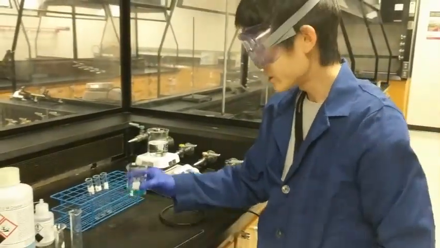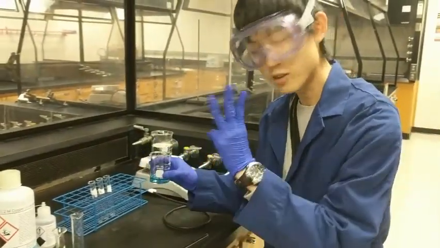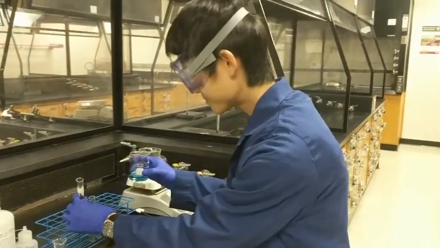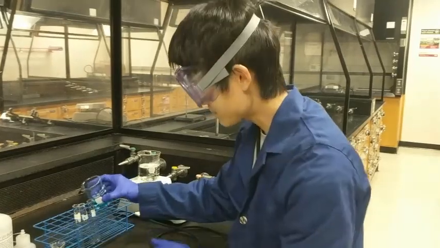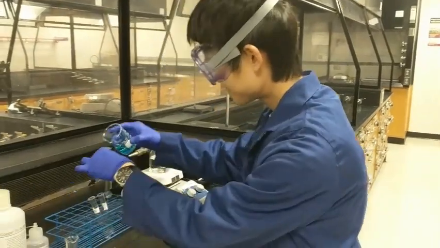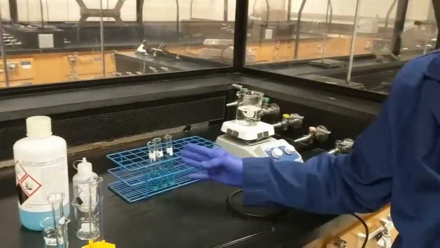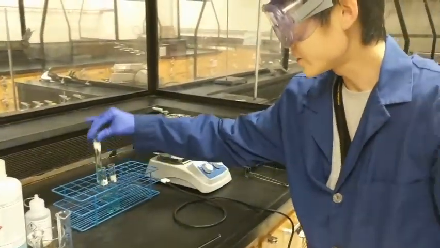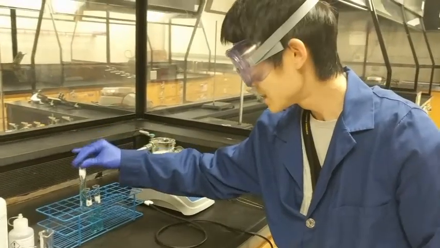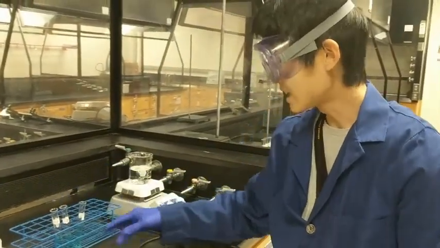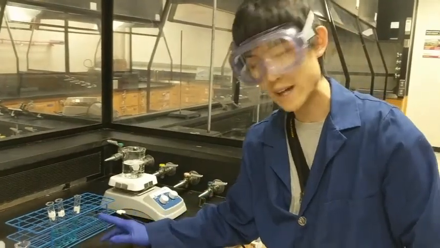So now we are going to split this solution into 3 clean glass test tubes, as equally as possible. For the first test tube, we are going to use it as a reference. For the second test tube, we are going to put it into a hot water bath.